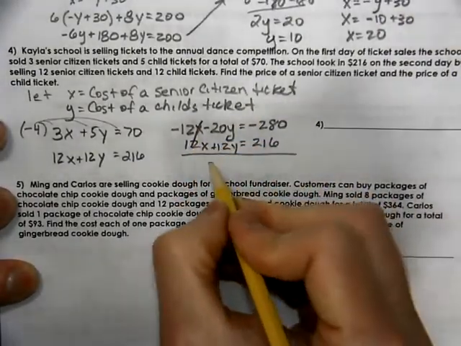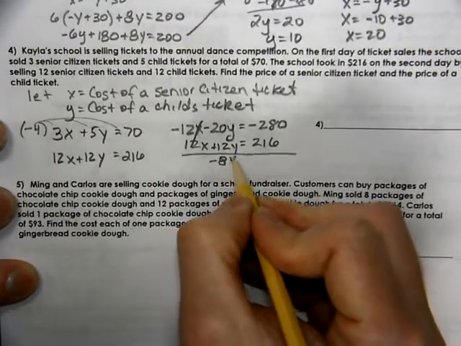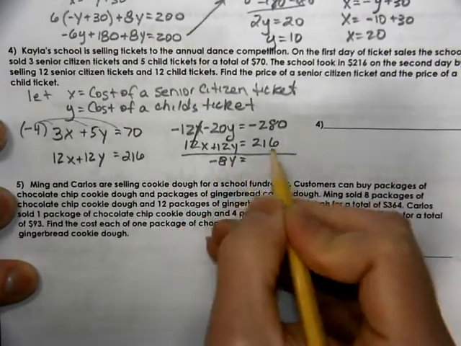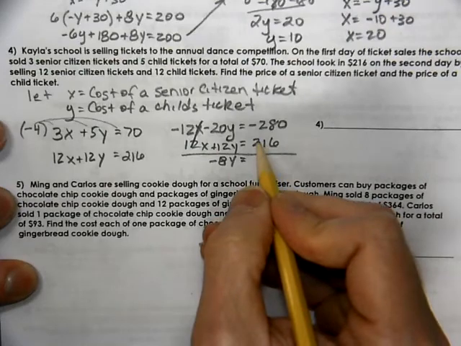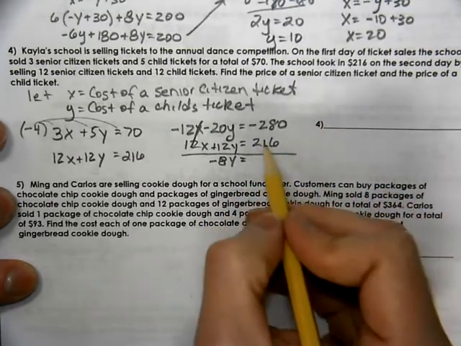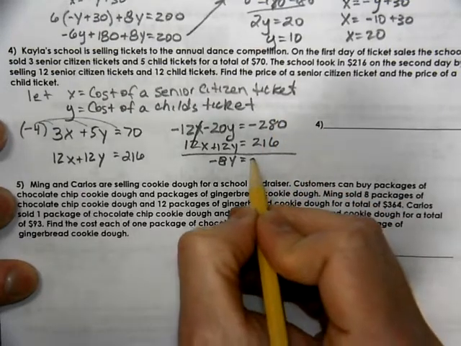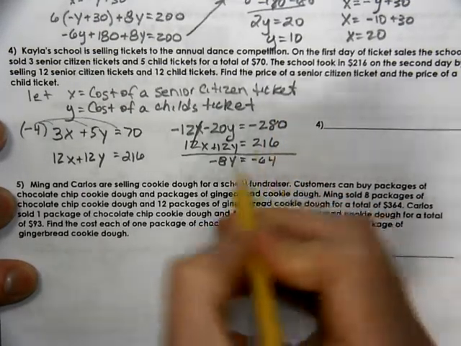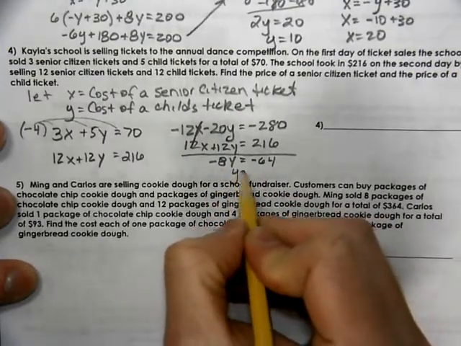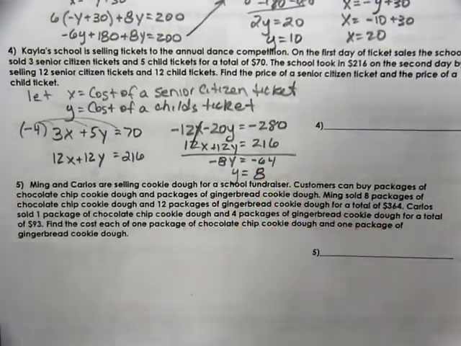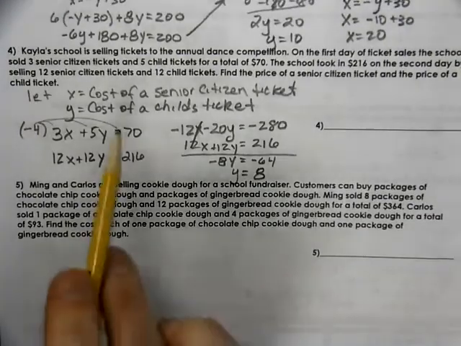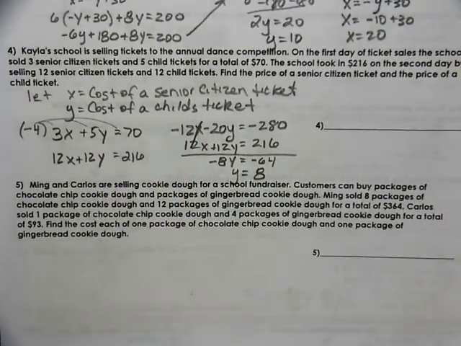So those cross out. It leaves me with a negative 8y. And when I subtract that down, I'm getting negative 64. So I divide by 8, negative 8. So I figure out that each y, each children ticket, is going to cost $8.